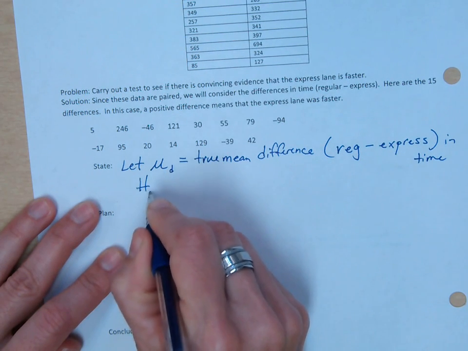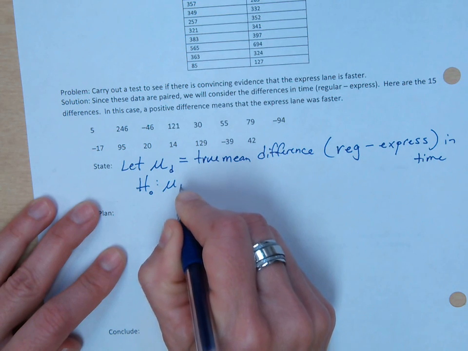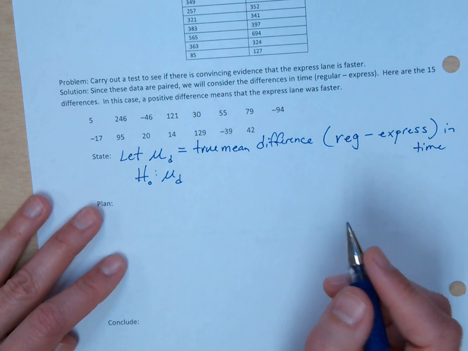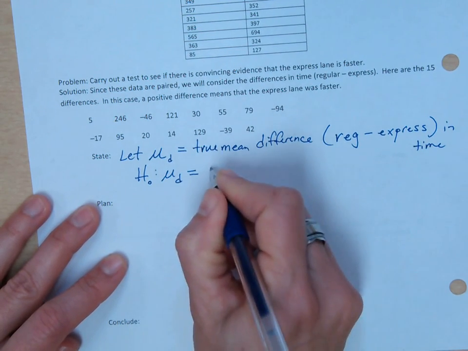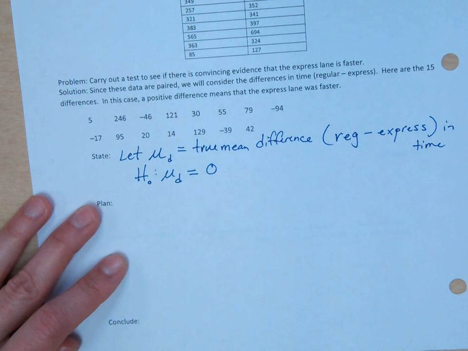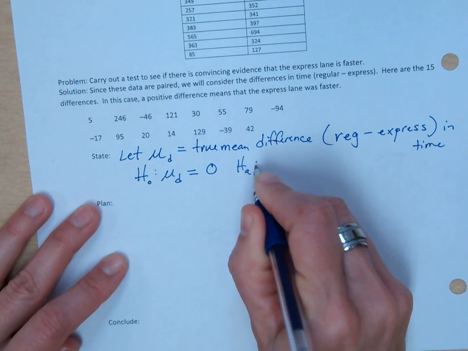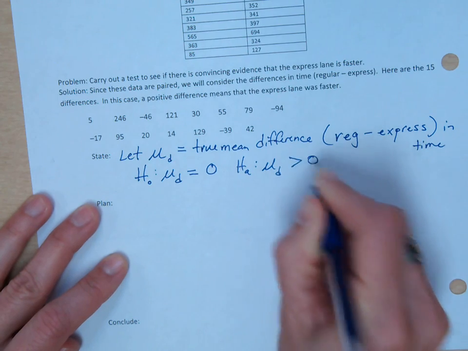So what's H sub naught? Remember it's the statement of equality. It's still going to be equal, and it's always going to be 0 when we do the paired. When we subtract, if they're the same, the difference is 0, right? So when we do a paired test, it's always going to be 0, and then the alternative is that the difference is greater than 0. That's right.